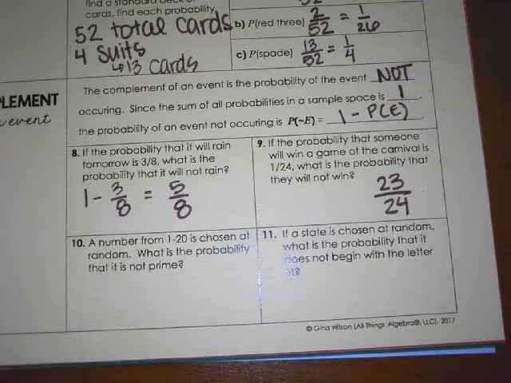Nope. 8. 8. Is 1 a prime number? No. 1 is neither prime nor composite. It's neither. Because 1 goes into everything, doesn't it? So it's not prime nor composite.